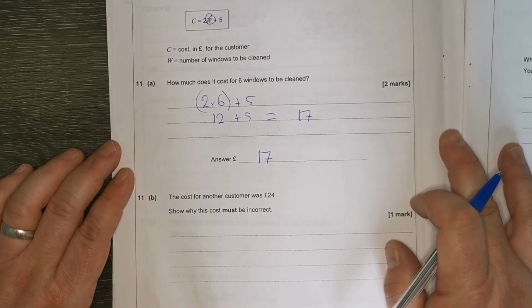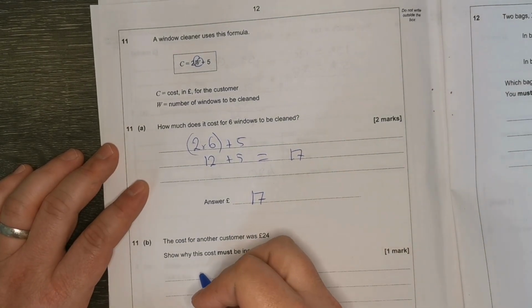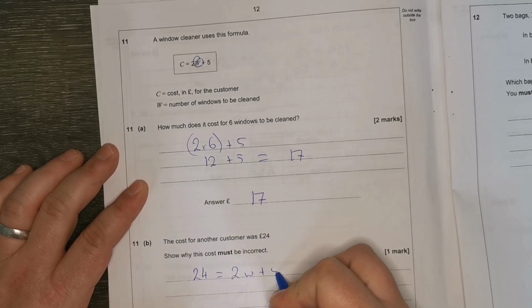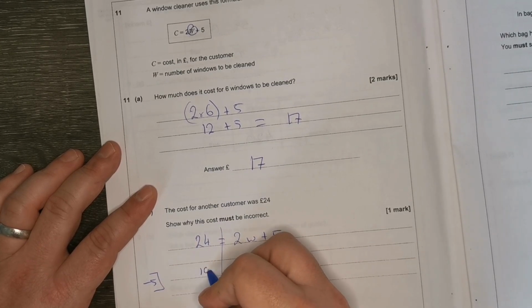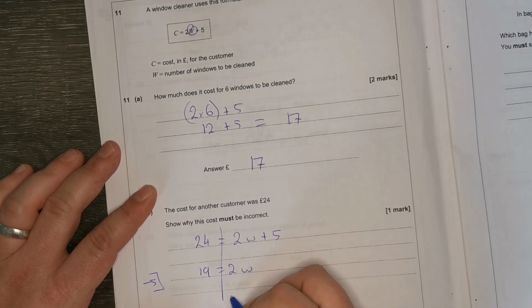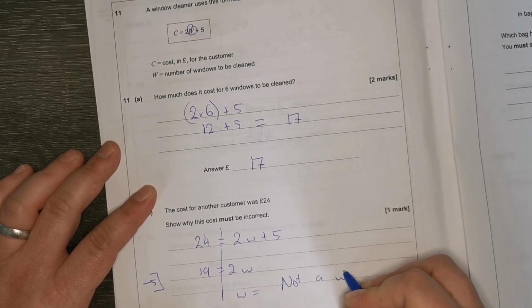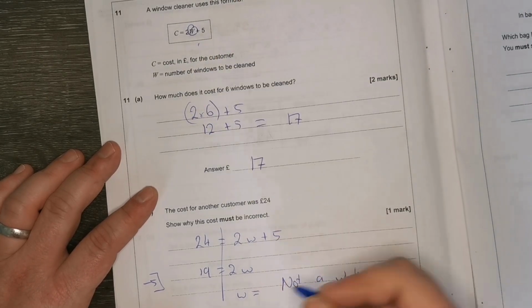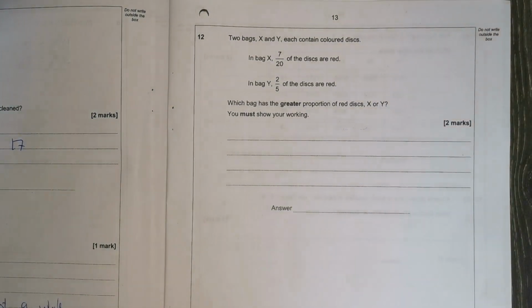The cost for a customer was £24. Show why this must be incorrect. So if the cost was £24, we can say that 24 is equal to 2W plus 5. Take away 5. 19 must equal 2W. W would not be a whole number. Then you must have a whole number of windows, mustn't you? Well, I suppose you can assume that in a maths exam. I suppose in real life you might have slightly smaller windows that you pay less for.